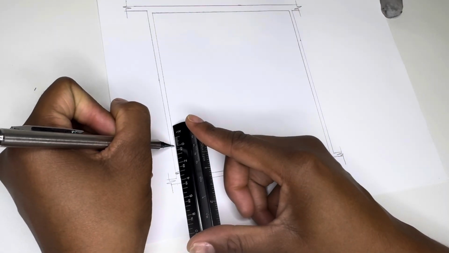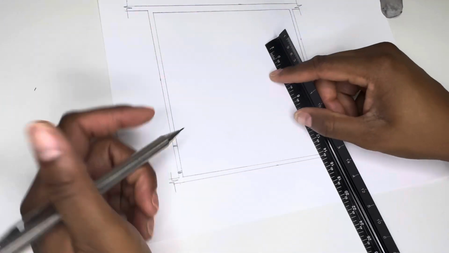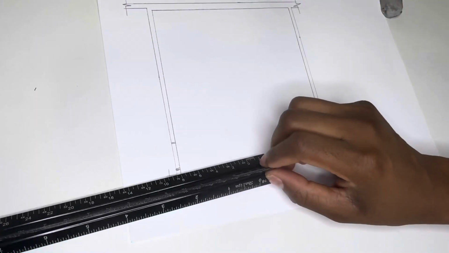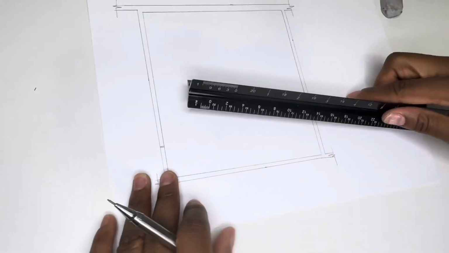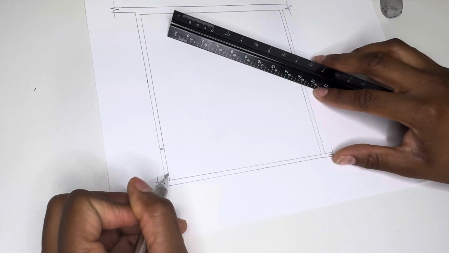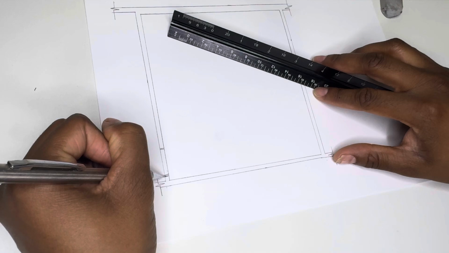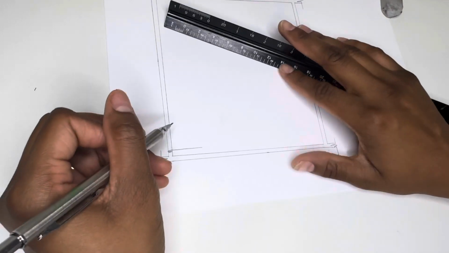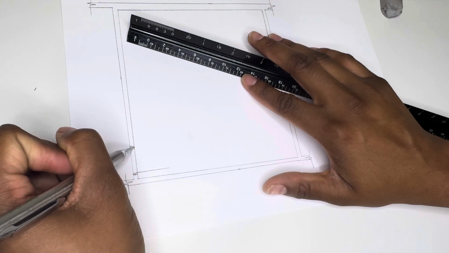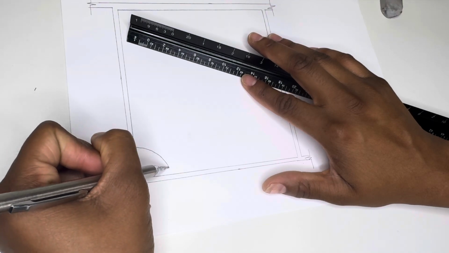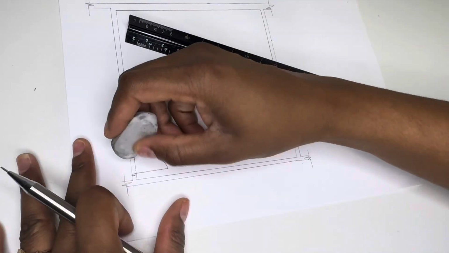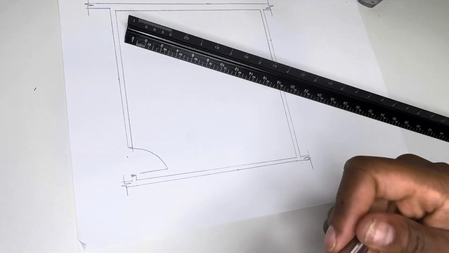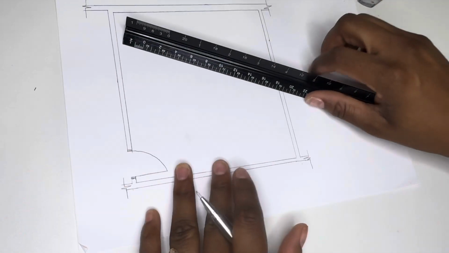Okay, and I'm just going to do another 2 inch for the door frame. So now we're going to draw the door swing. Obviously the door is 3 feet wide. I'm going to start from the inside of the door frame because this is the outside. The door starts from the inside. 3 feet here, and I'm just gonna draw that door swing from the inside like so. And then I'm going to erase these interior lines that cross the door.